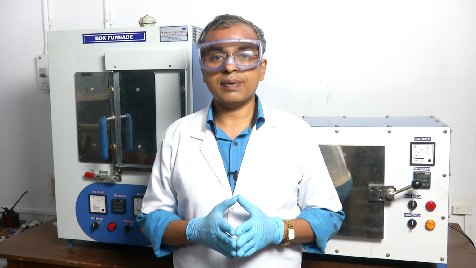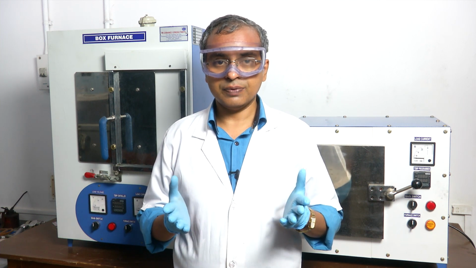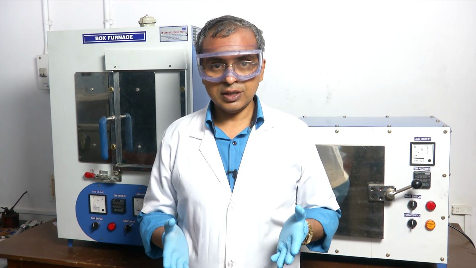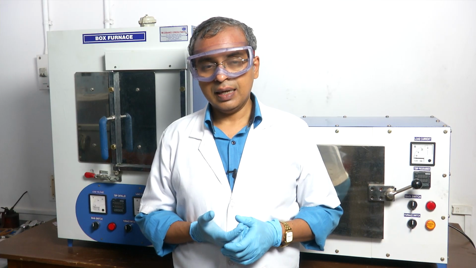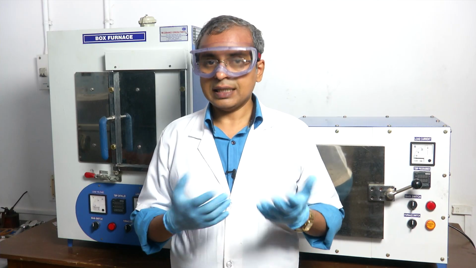So, therefore, invariably labs have some source of water, some arrangement for water in the lab. So, that is the third thing that is very common in the lab. The fourth thing that is very common in labs is gas bottles.